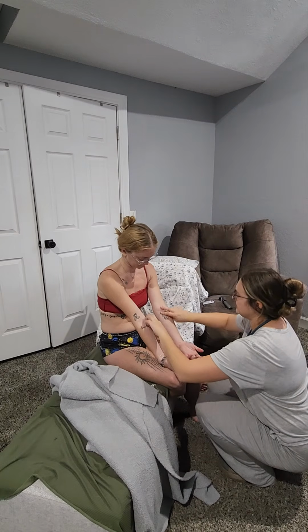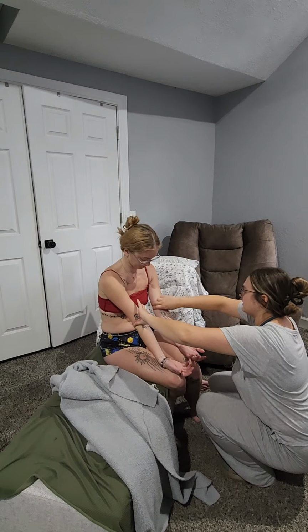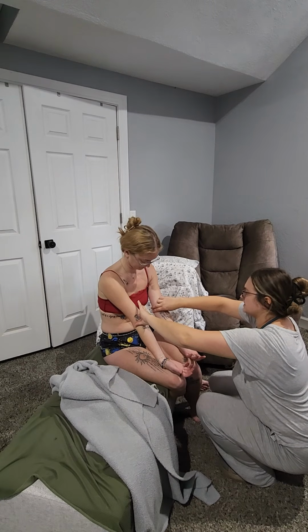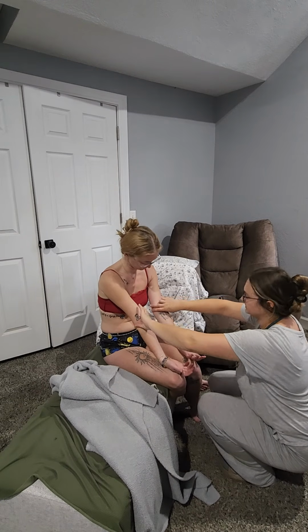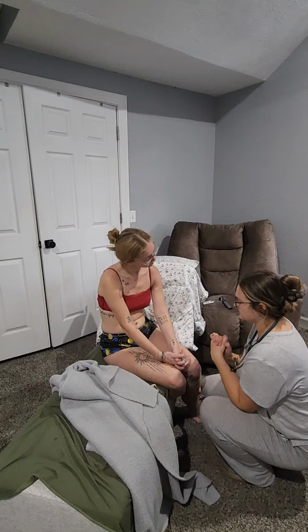And then I'm going to go ahead and feel your epitrochlear nodes here, about 3 centimeters above your elbow on this inner side. Does this hurt at all when I'm doing that? Mm-mm. Okay, so I'm noting no pain or tenderness. I didn't feel any swelling or anything with those nodes.